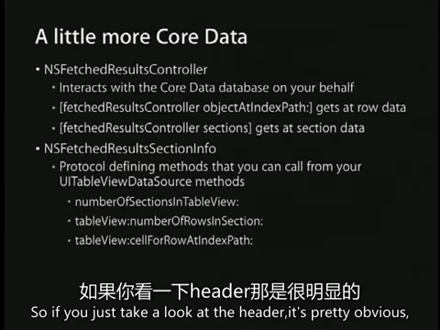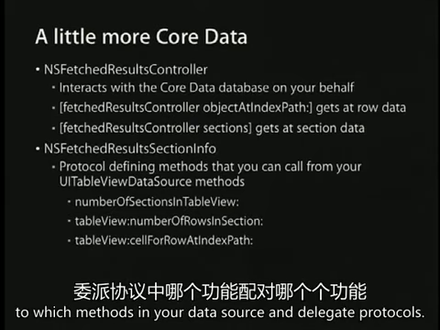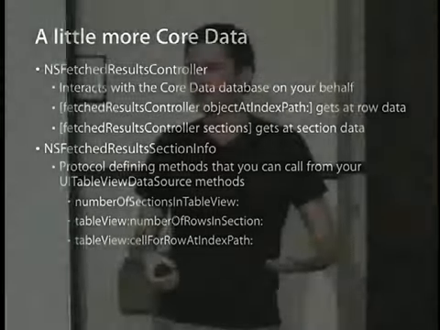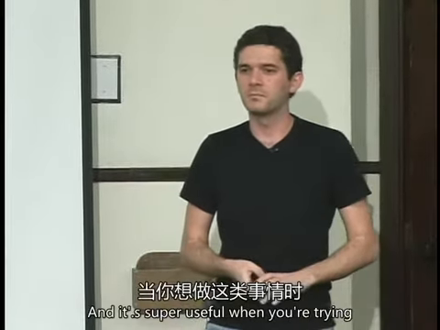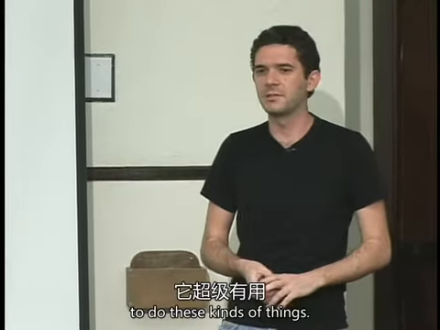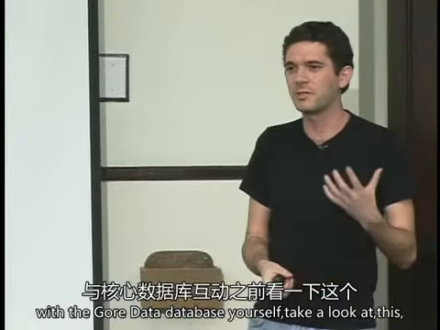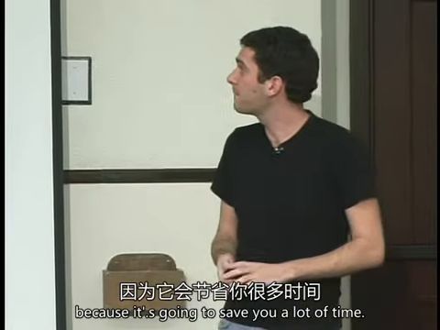So if you just take a look at the header, it's pretty obvious, and there are comments that point you towards it as well, and also good documentation, which methods match to which methods in your data source and delegate protocols. And it can really simplify a lot of the interaction between core data and UITableView. It's a great class, and it's super useful when you're trying to do these kinds of things. So before you go off and try to do a lot of work figuring out how to interact with the core database yourself, take a look at this, because it's going to save you a lot of time.